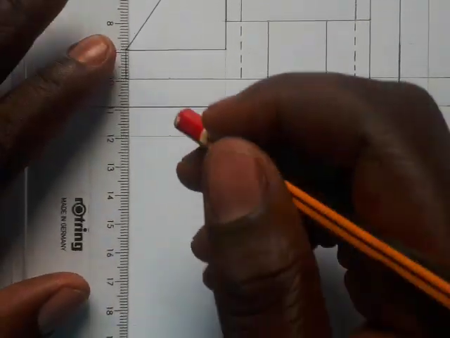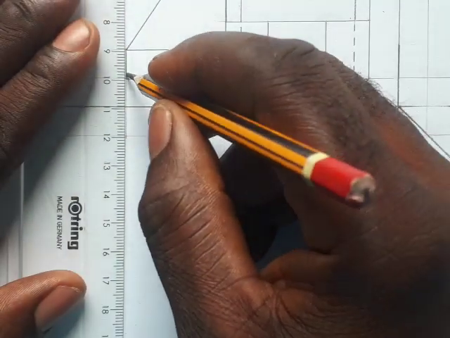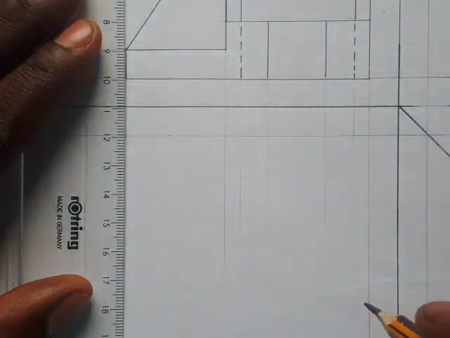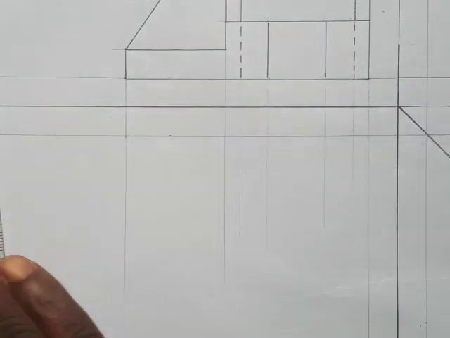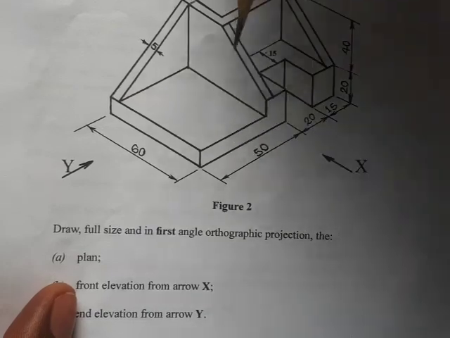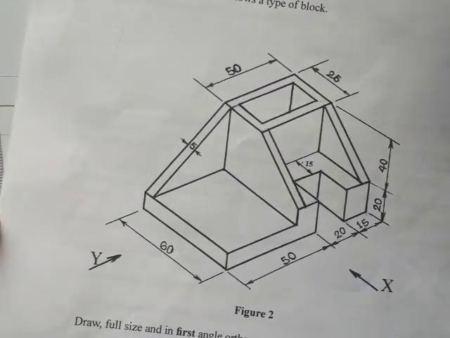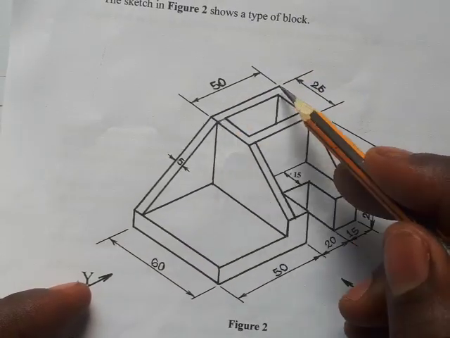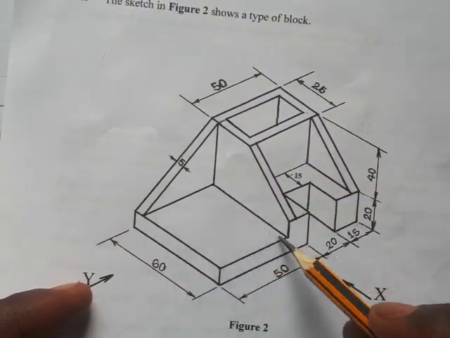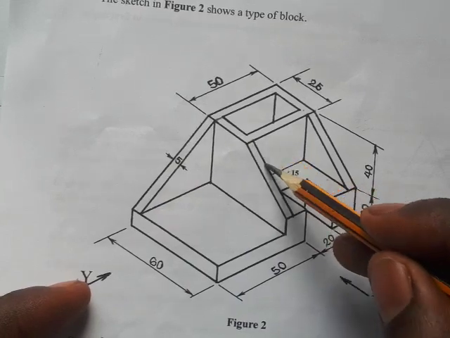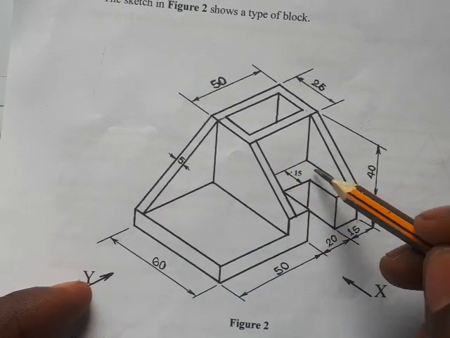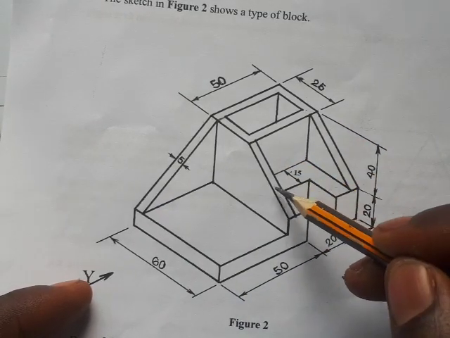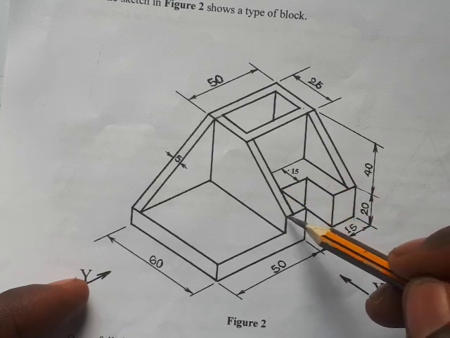All right, so I'm going to extend these lines down because they're going to be helpful with projecting my plan. Okay, so the plan, you're going to stand and view from the top here. That's the plan. From the plan, I'm going to be seeing this part, this part, and this part as well. I'm going to be seeing this and this part that looks like a C shape kind of.